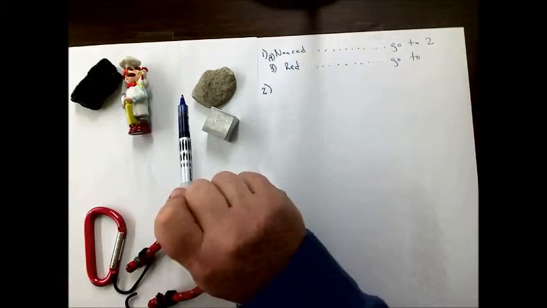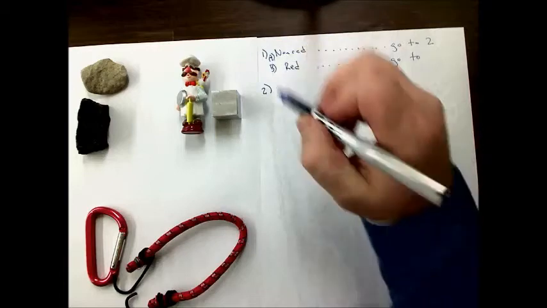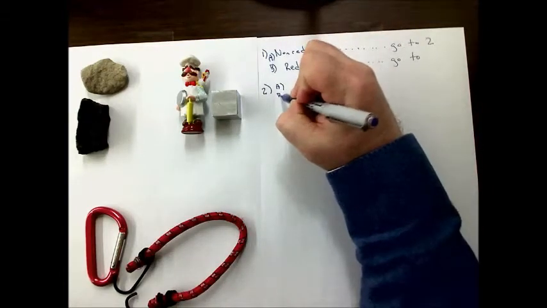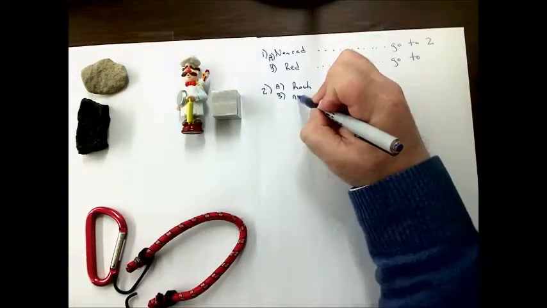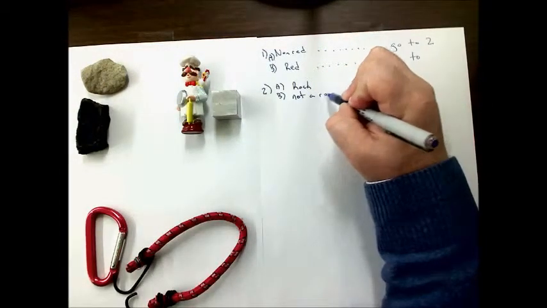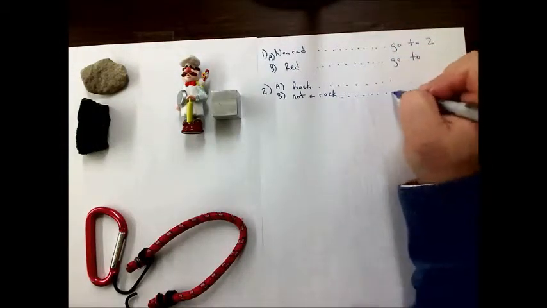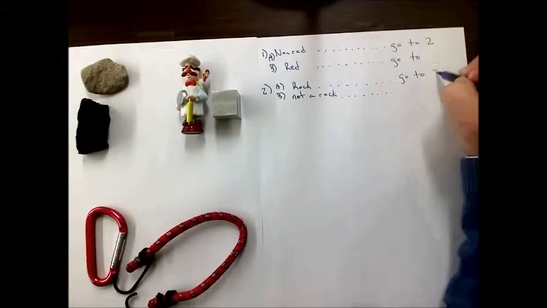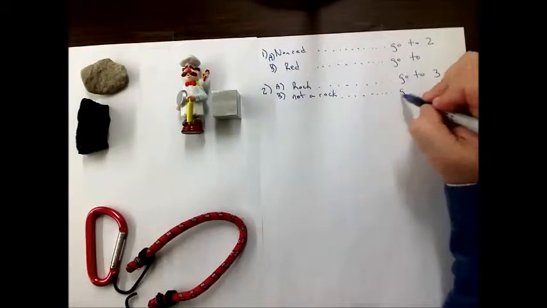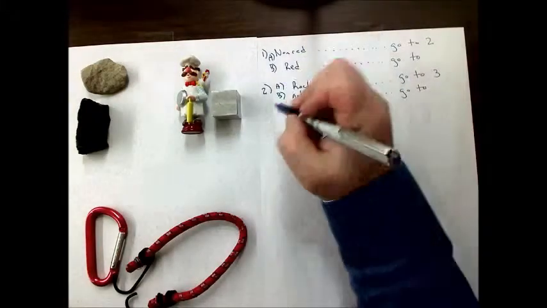Looking at the 4 objects, I need to split them into 2 groups. I'm going to go with the rocks and the non-rocks. So I will call my 2 steps in step 2 rocks and non-rocks. For the rocks, I have got 2 options, so I have to say go on to the next step, which will be step 3. But for the non-rocks, I don't know what step it's going to be yet, so I will have to leave that blank.